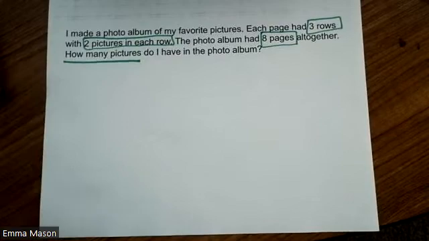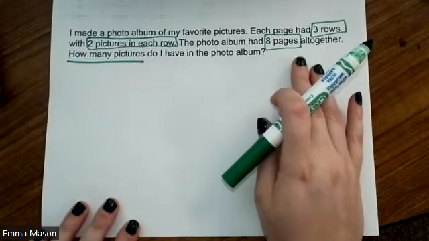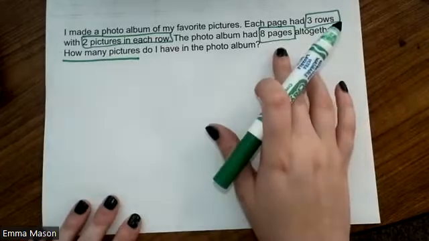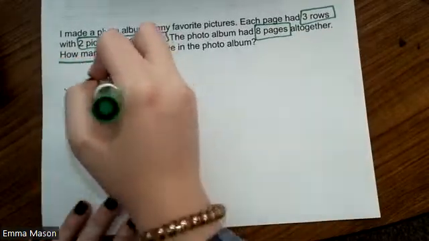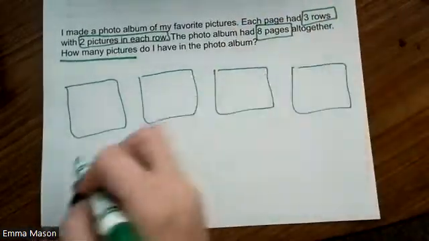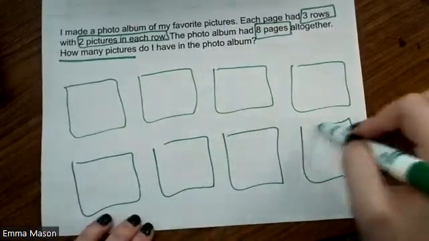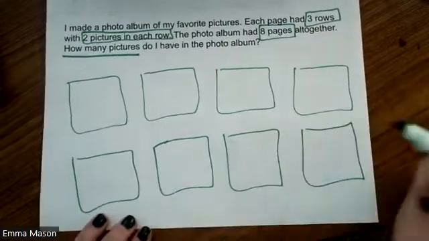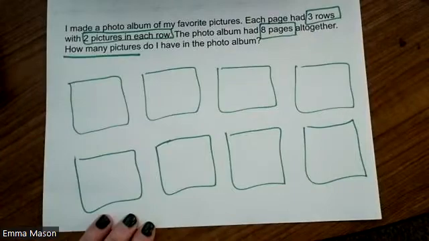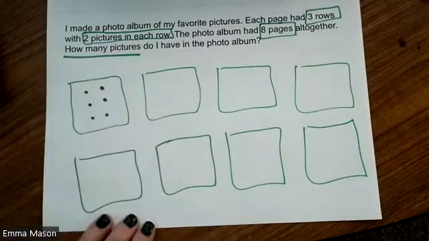Now, I can picture this in my head. I can see a book that has 8 pages in it. And on each page, I can see the 3 rows of pictures. So I'm going to draw my 8 pages first. 1, 2, 3, 4, 5, 6, 7, 8. And then on each page, I'm going to draw there 3 rows with 2 pictures in each row. I'm just going to do dots to make my life a little bit easier.